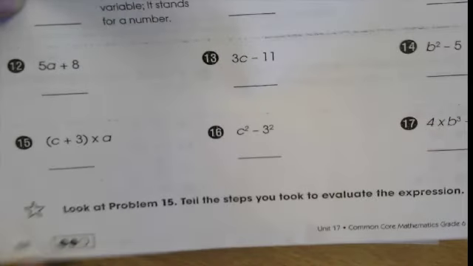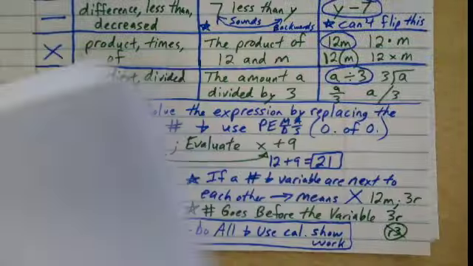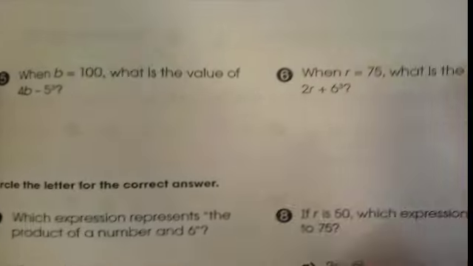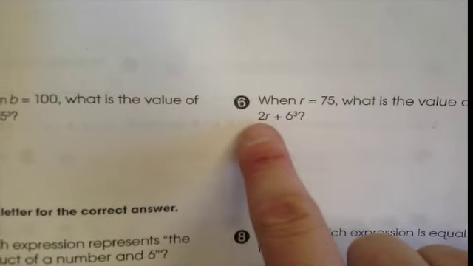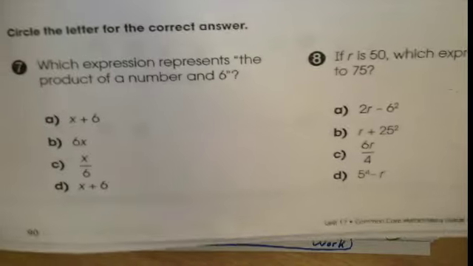That's page 88, and when you turn it over, page 89 is very similar. There are 8 problems on it, and you'll have to solve and figure out what the value is when you plug in 75 for r in this particular equation and solve. So that will be your homework.